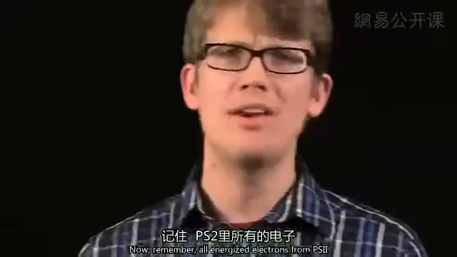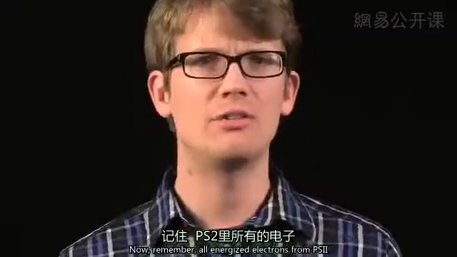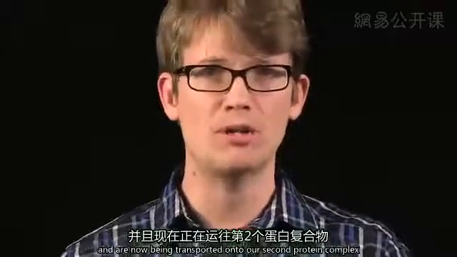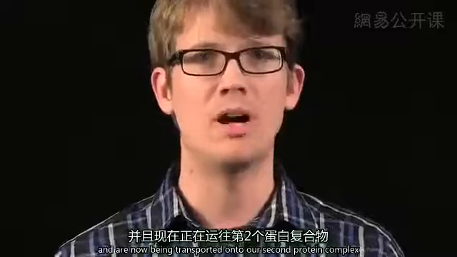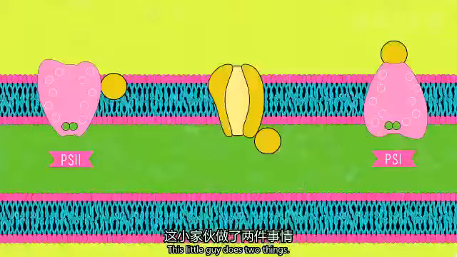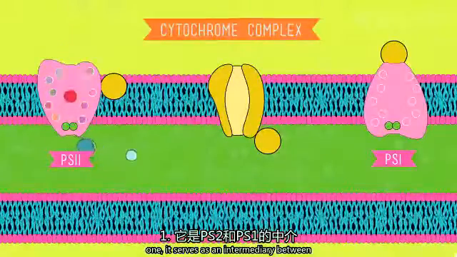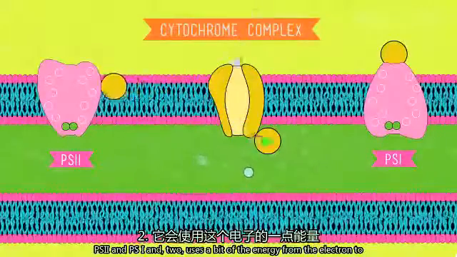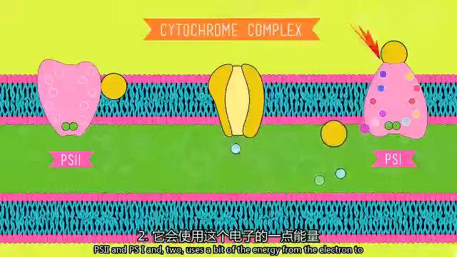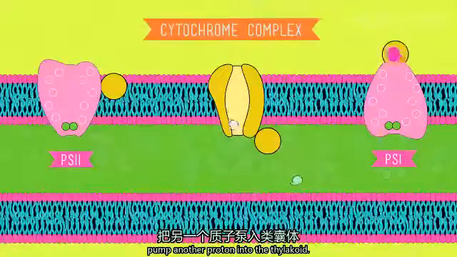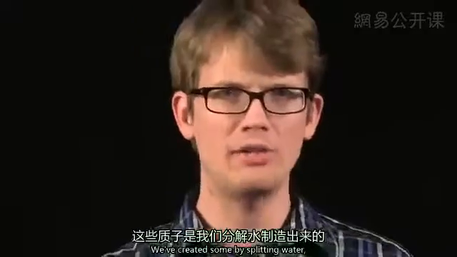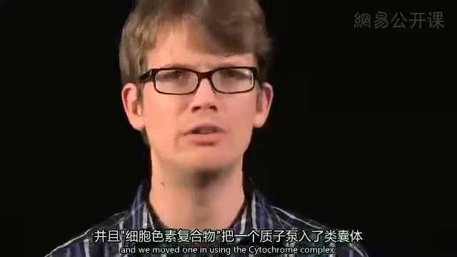Now remember, all energized electrons from PS2 have been picked up by electron carriers and now are being transported to the second protein complex, the cytochrome complex. This little guy does two things. One, it serves as an intermediary between PS2 and PS1, and two, it uses a little bit of that energy from the electron to pump another proton into the thylakoid. So the thylakoid's starting to fill up with protons. We've created some by splitting water, and we moved one in using the cytochrome complex.